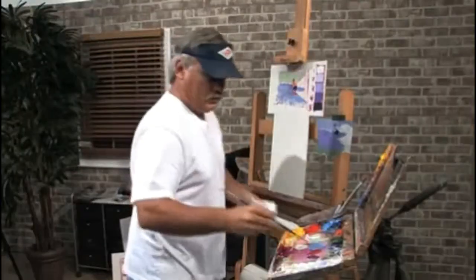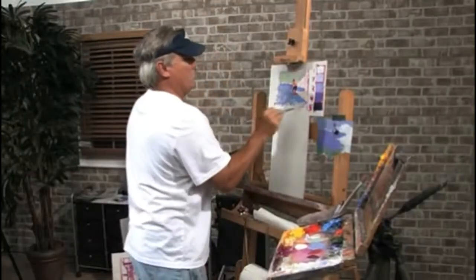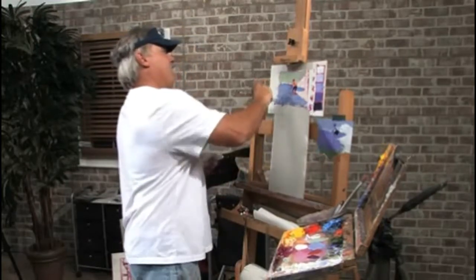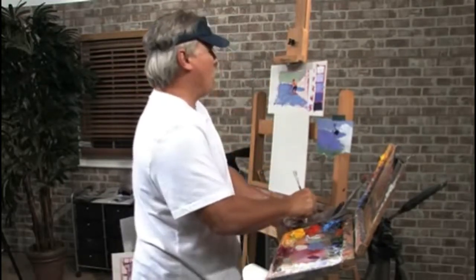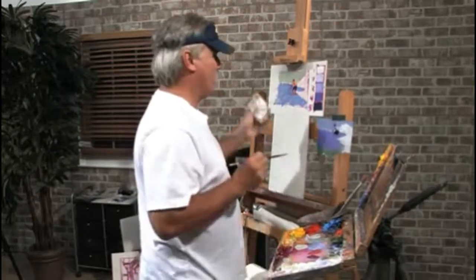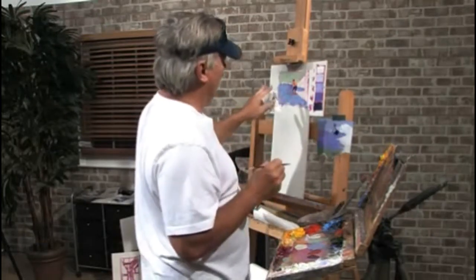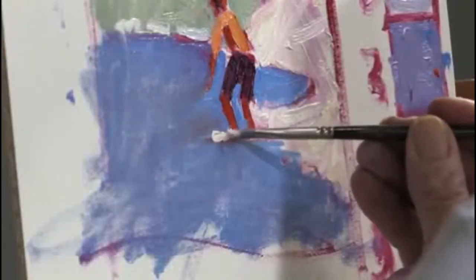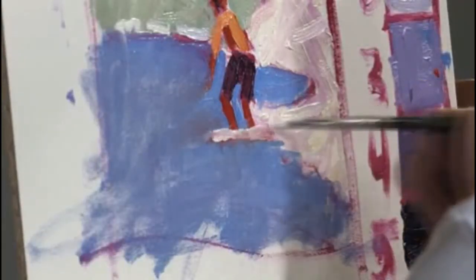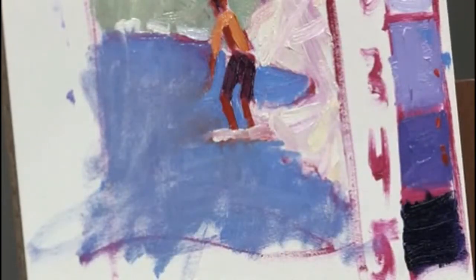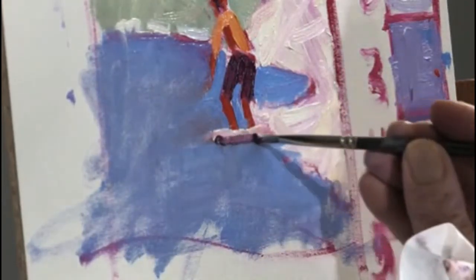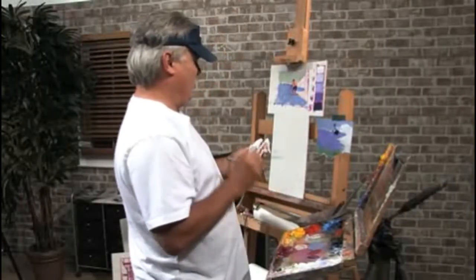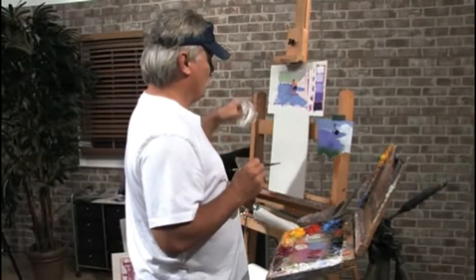I'm hard on brushes, so I scrub them. Now remember, we're just blocking it in. I could get tricky and do all kinds of stuff, but I'm not trying to do that now. I need the white for the surfboard, so it looks like he's on the surfboard. I lost the number 4 and the 5. So there's the board. There's his shorts and the underside of his shirt and his forearm.